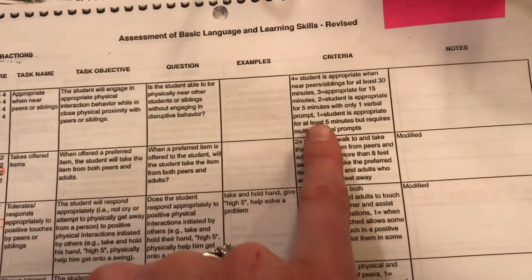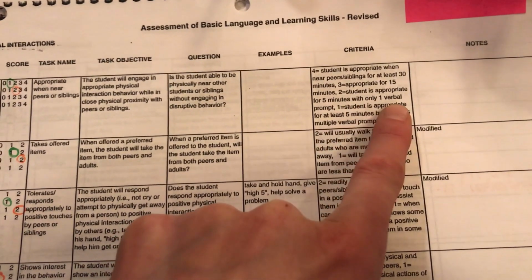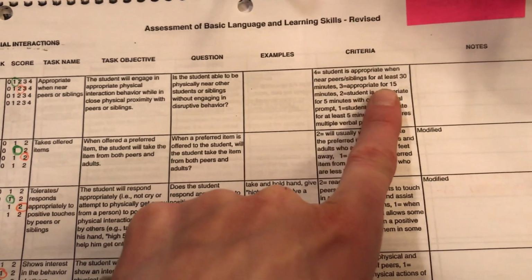And if you look over here in the criteria, it just shows you the difference. Right now the student's at a 2, which is 5 minutes with a verbal prompt, and I want them to be at 3, so 15 minutes.